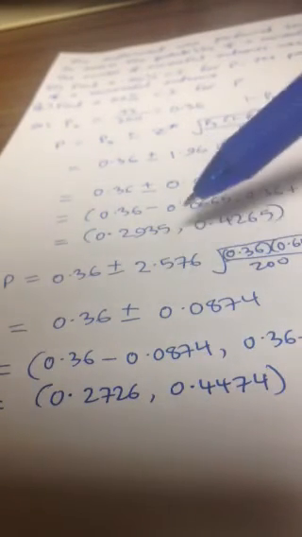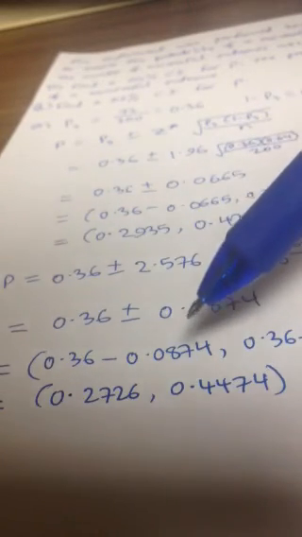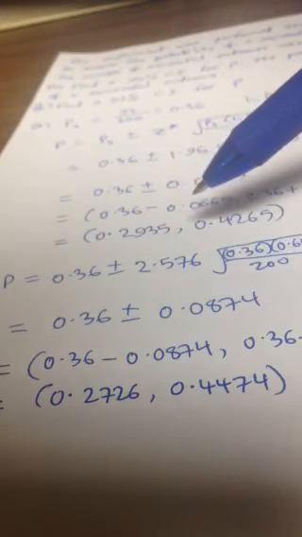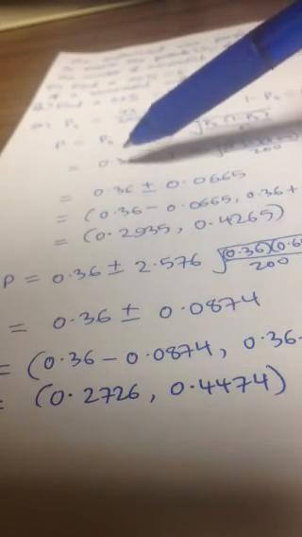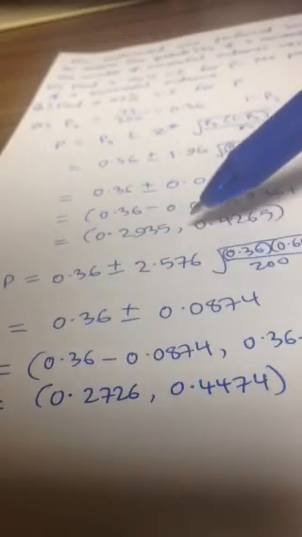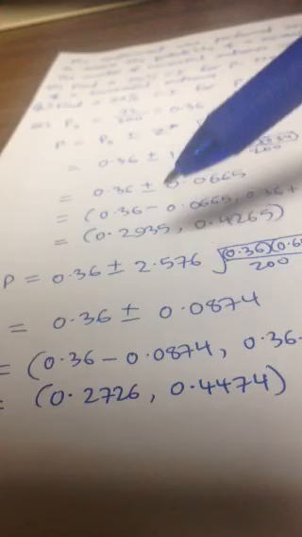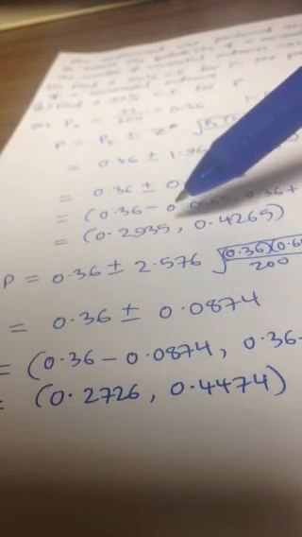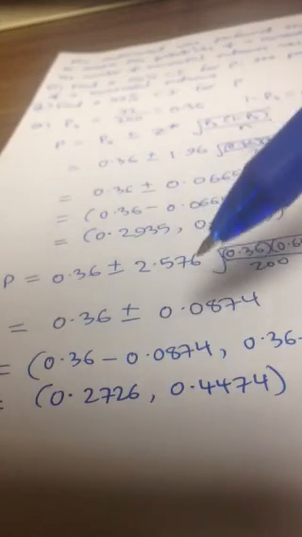So both for the 95% and the 99% confidence intervals, the interval is actually symmetrical about the sample proportion 0.36. So you can check for both of these. 0.36 lies exactly in the middle. But the 95% confidence interval was narrower than the 99% confidence interval.